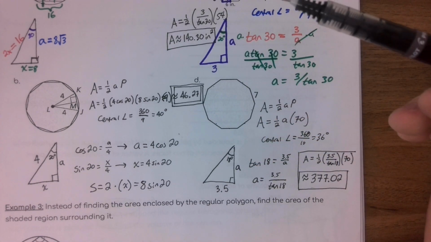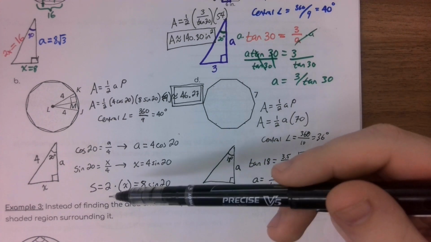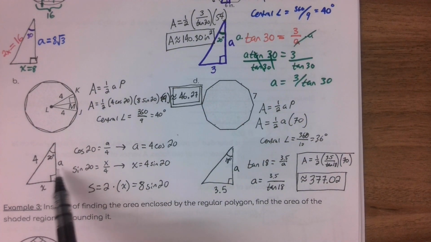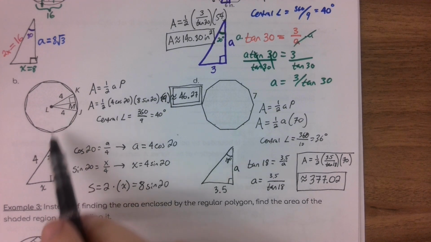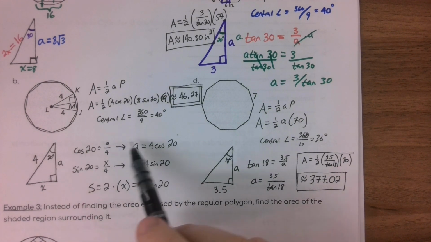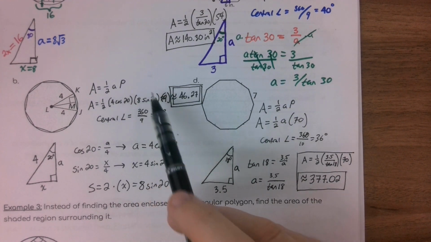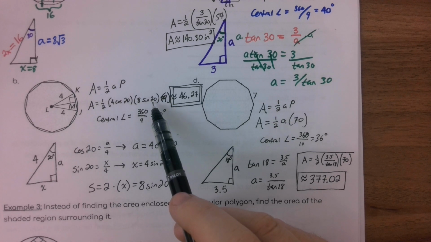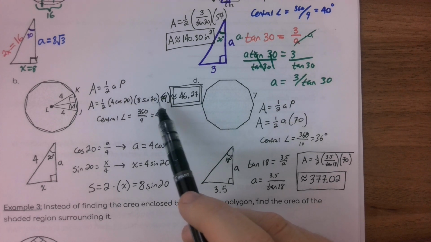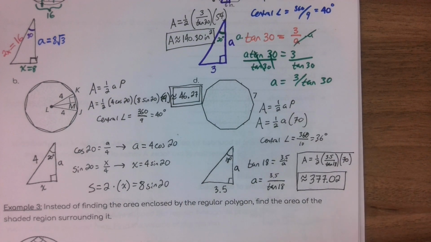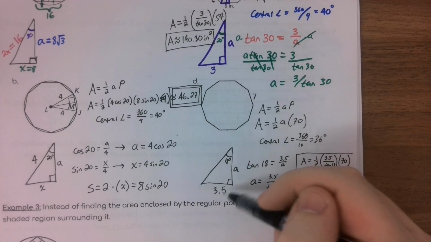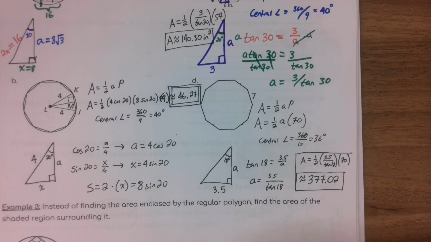I'm happy to show you. The idea for both of them is, though, you've got to find that apothem somehow. In this problem, since our central angle was 40, this angle here was 20, it was 4 cosine of 20. We also used the perimeter, which is 8 sine of 20 times 9. This problem over here, the apothem was the only thing we needed to find, and we could use half the side length of 7 as the base of our triangle. Cool.